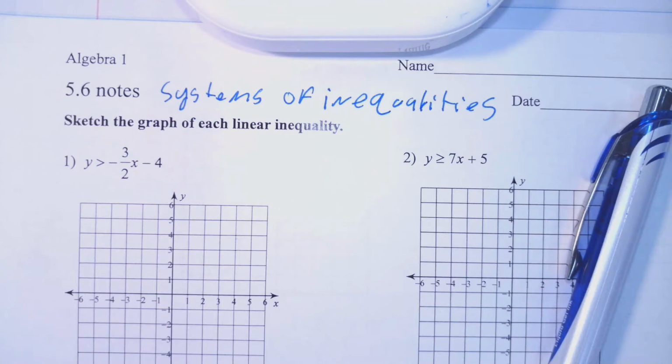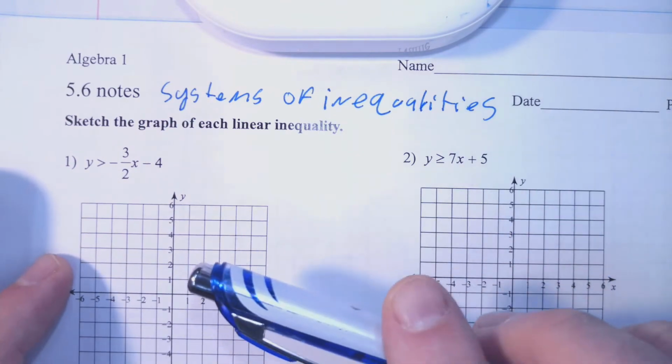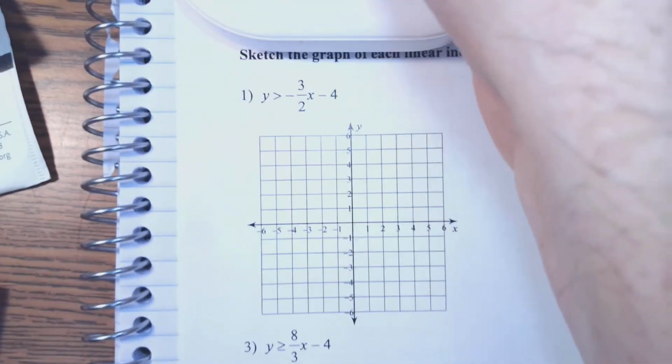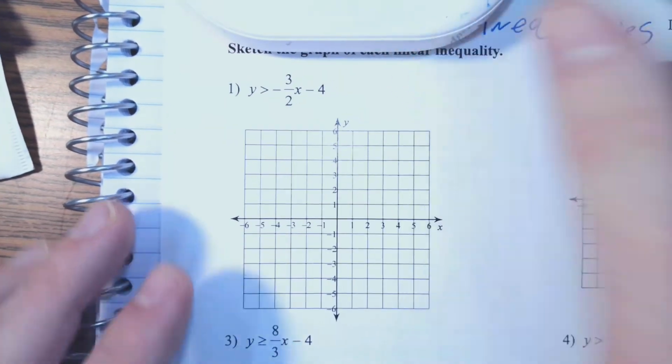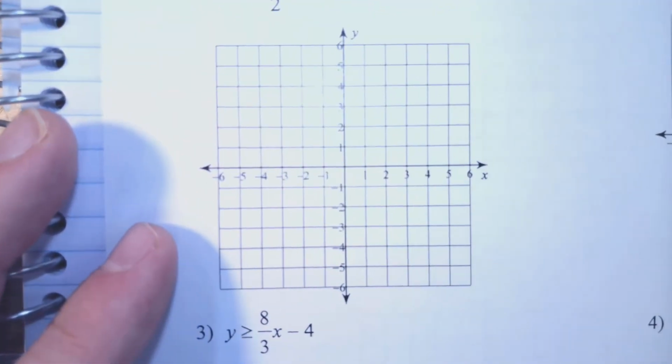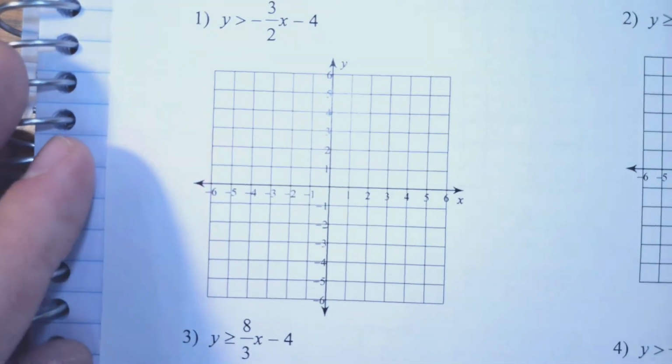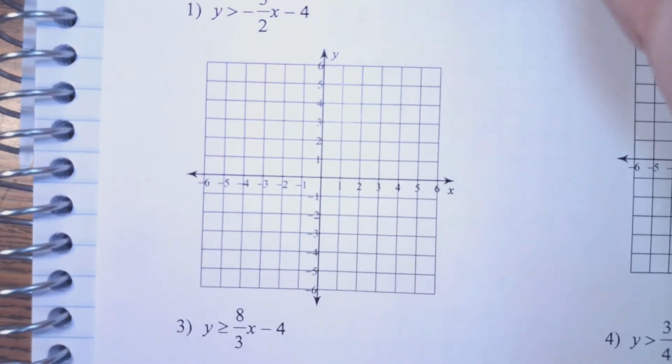Systems of inequalities. What we're going to start with, to see if you remember how to graph just a regular old inequality, not a system. So go ahead and graph this and see if you remember all the details.